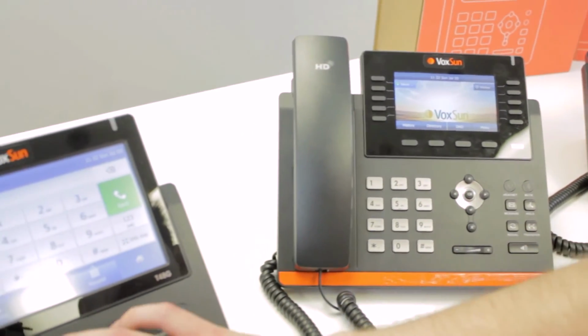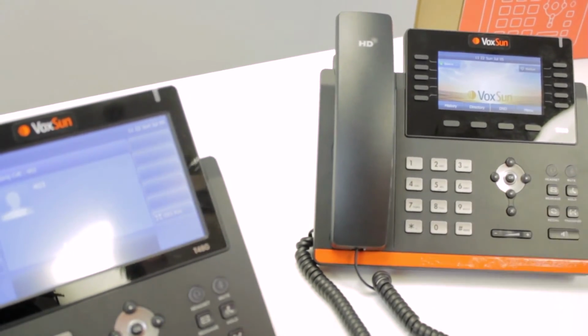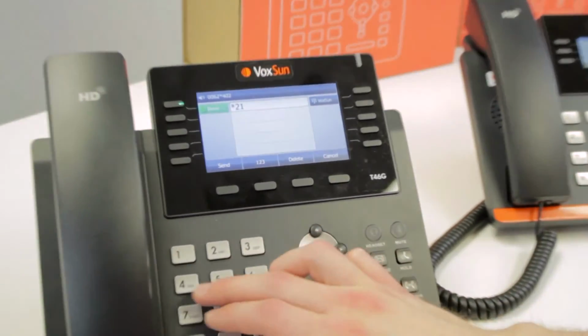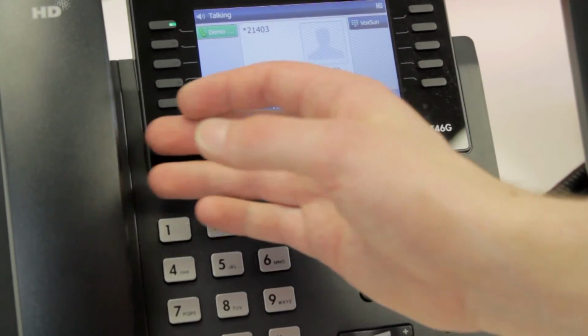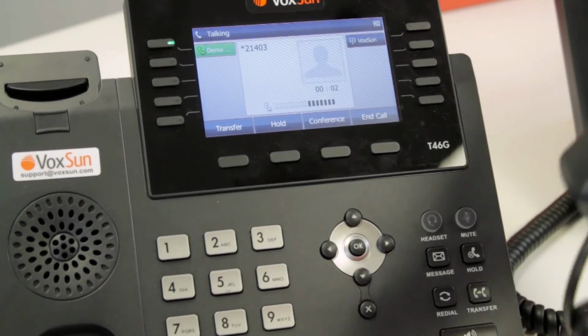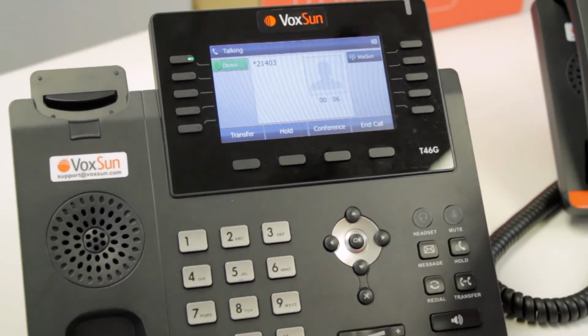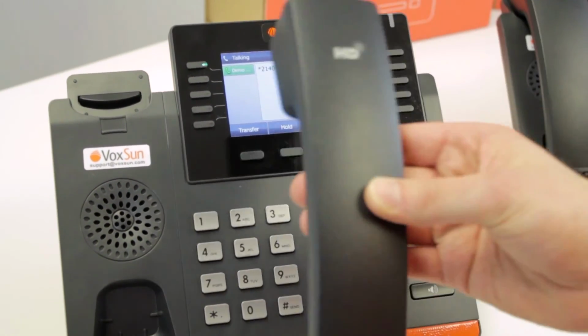So let's say I'm going to call up extension 403. Our phone is ringing. So what we're going to do right now, I'm going to dial *21 403 and press on OK. And suddenly we just picked up the call that was ringing on the other phone. So this is also really useful because we don't have to run around the office, for example, if another phone is ringing further away.